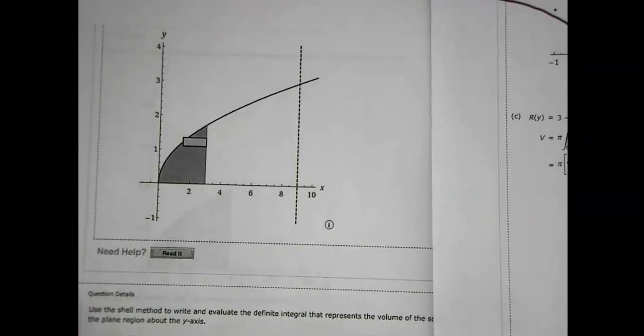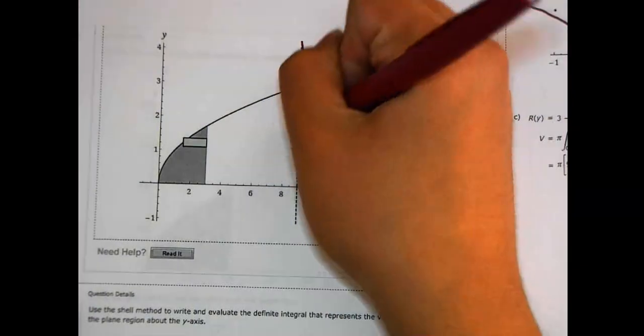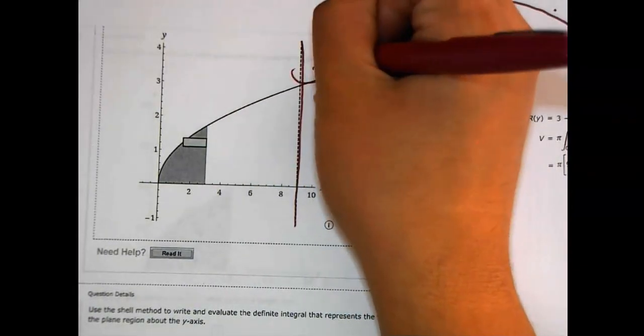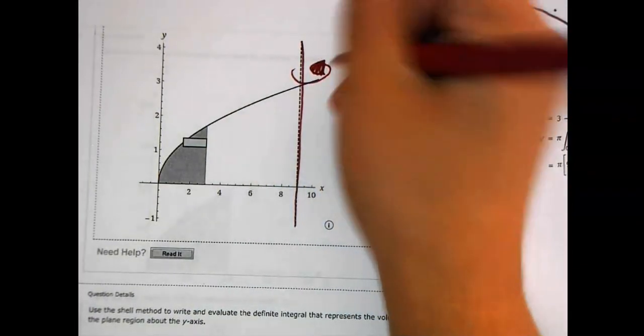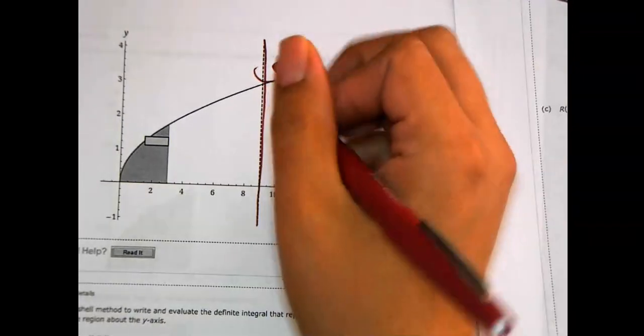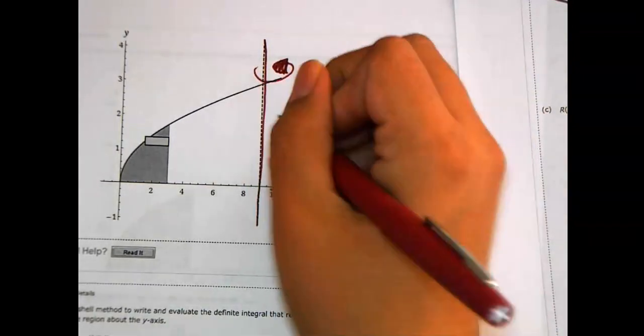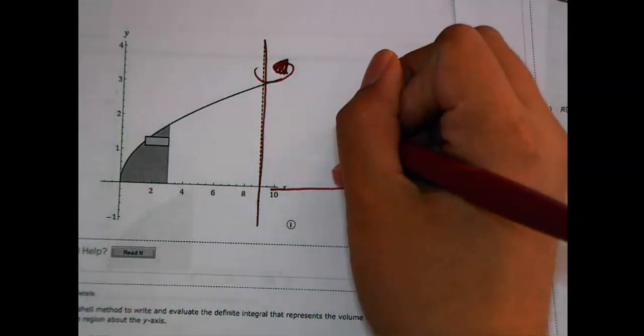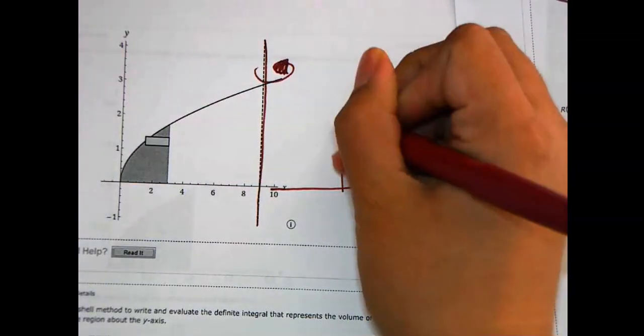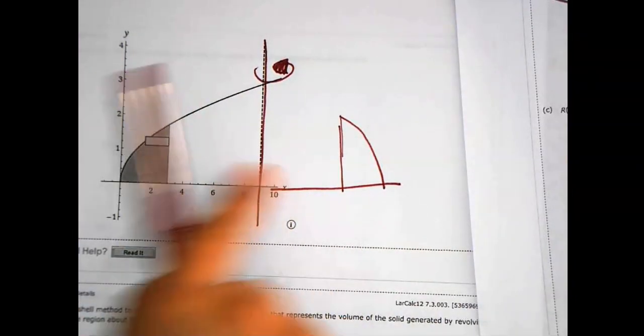The next one revolves around y. This is the picture and this is x equals y, going around this way. What is going on here? There's going to be a hole. This piece is going around this way, but there's going to be a hole in the middle.